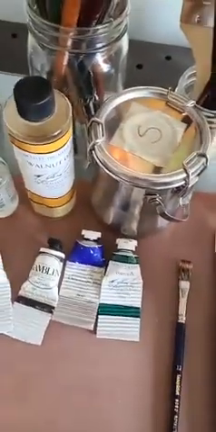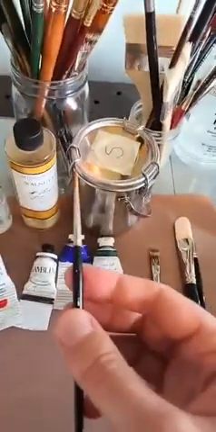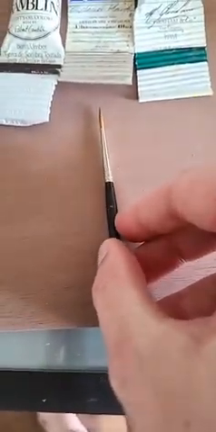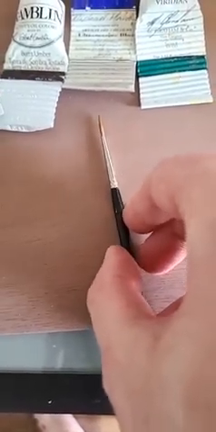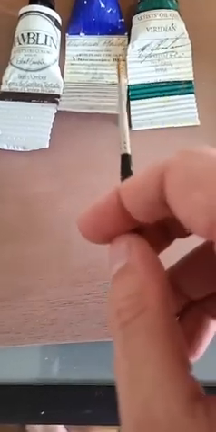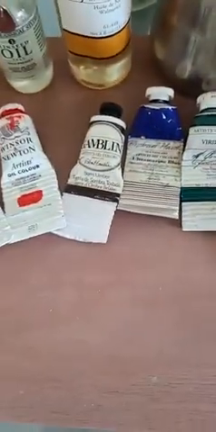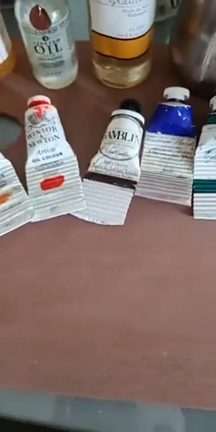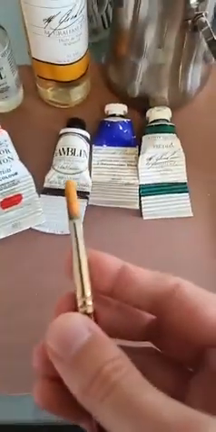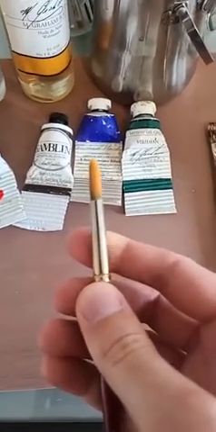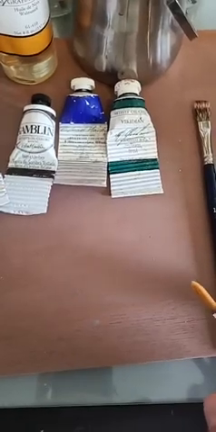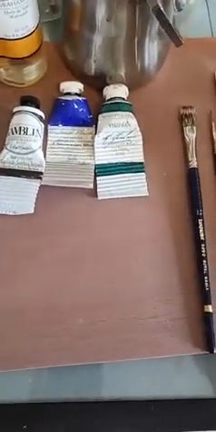And then another popular one, especially for detailing, is a round. So this is a pointed round, and the rounds are great, obviously, for doing very fine detail work. But you can also get thicker rounds too. With every type of brush shape, you can get a variety of sizes. You can go from very small, which they typically call size 0, up to super large.